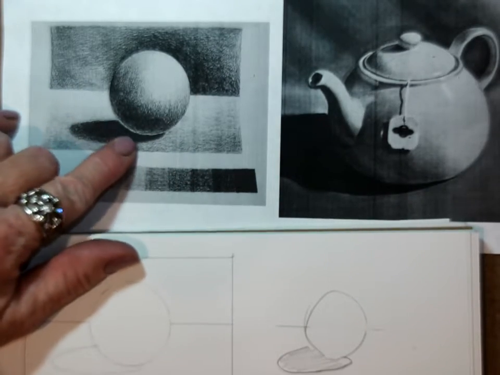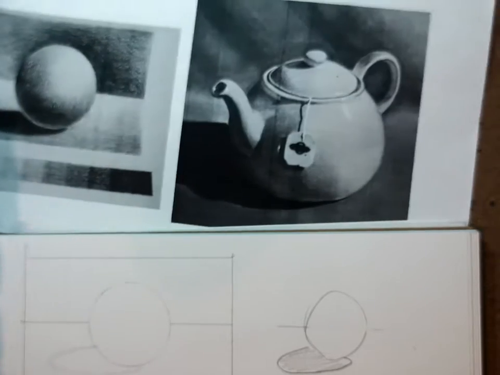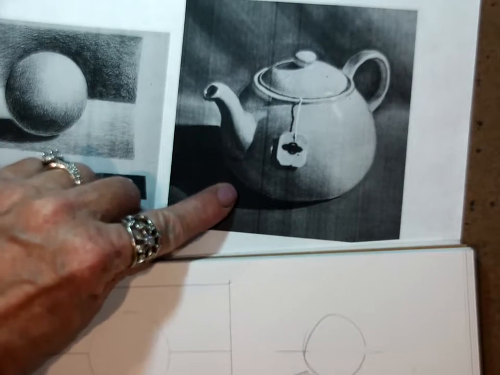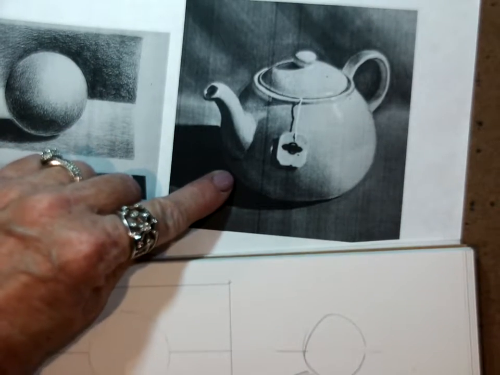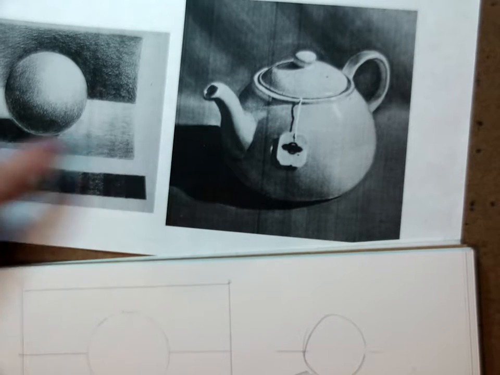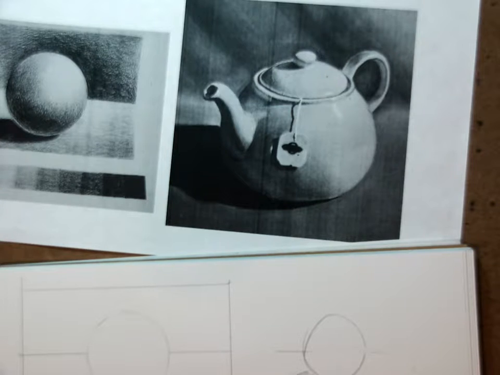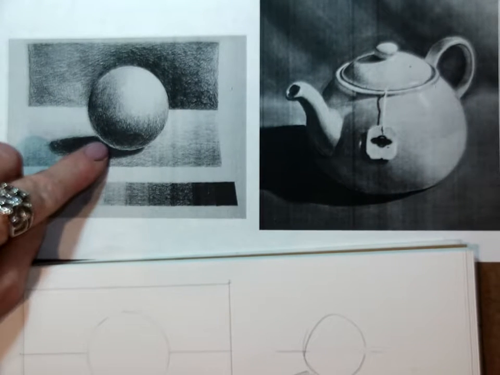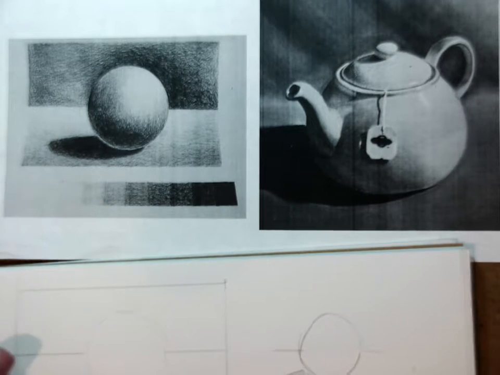Now it might not always be this bright. For example, over here it's pretty dark, but you can hardly see it on the screen. But there is a little more light here than there is here. The very outside of a rounded object is usually not the darkest dark. So I think of it that way.